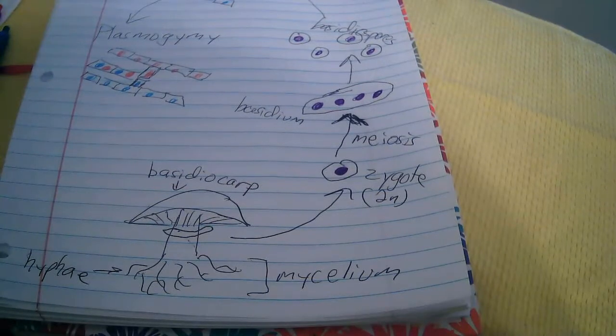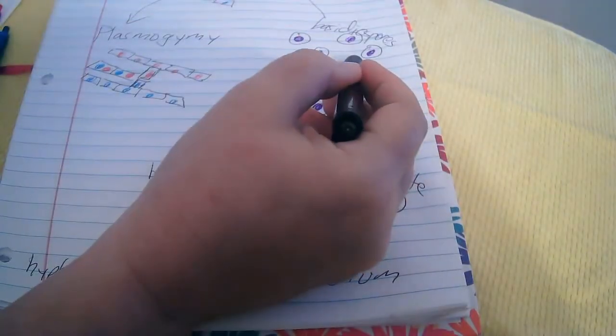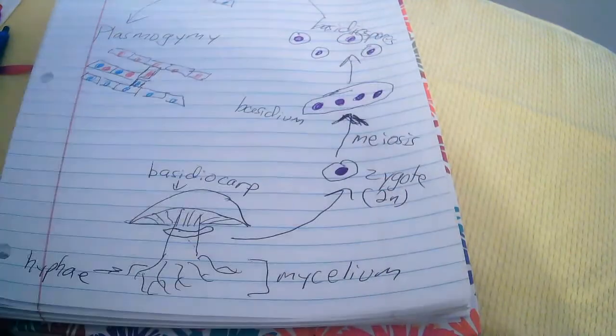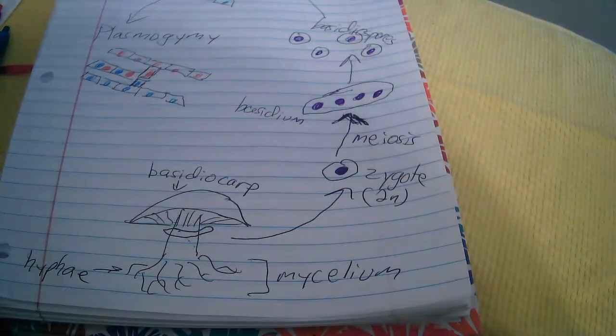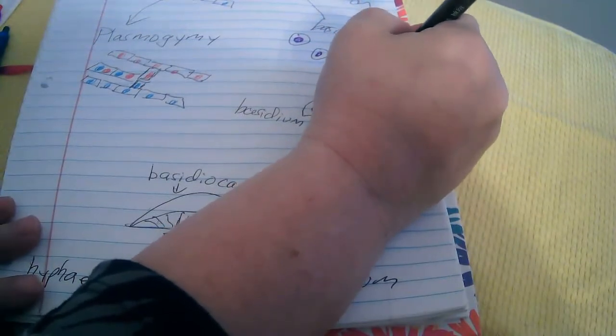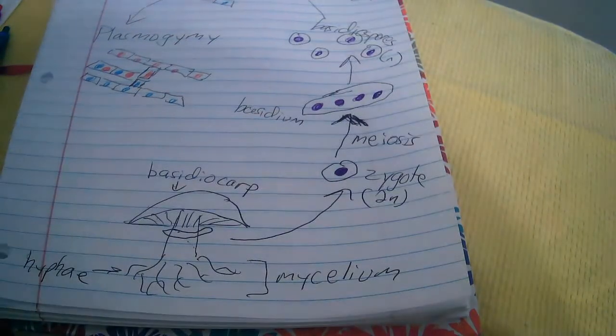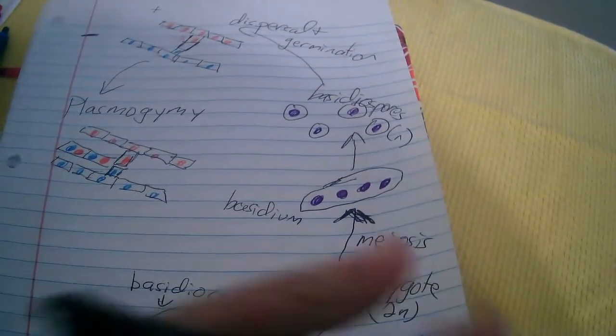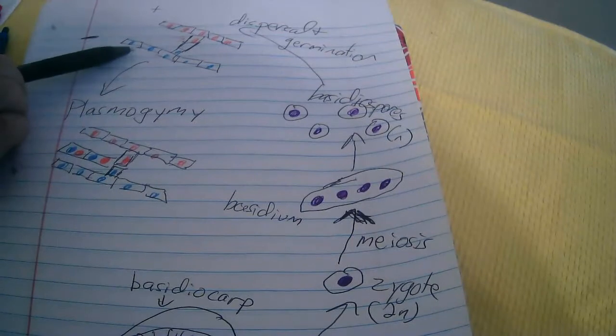And the basidium is going to produce the spores. Just by cell division, it's going to produce the basidiospores. The basidiospores are haploid as well. And since there were 4 nuclei, there are 4 haploid basidiospores. Then we have dispersal and germination. And then we had the positive and negative mating types.